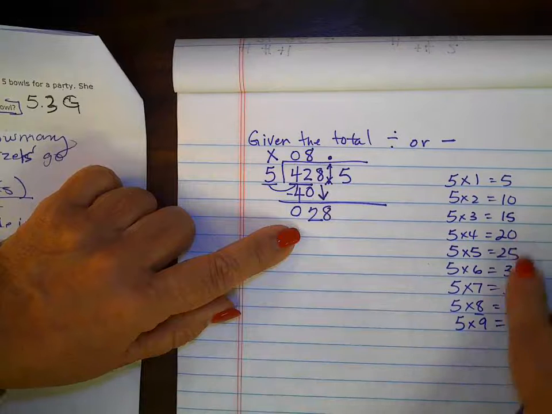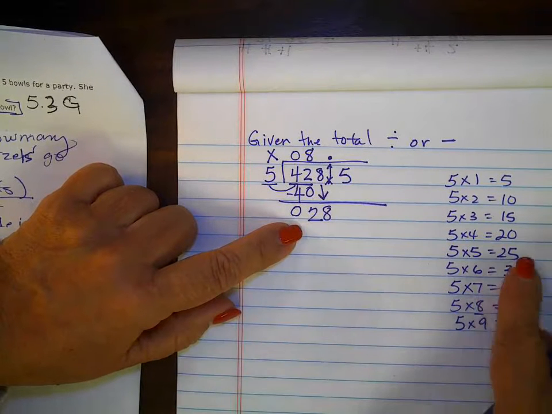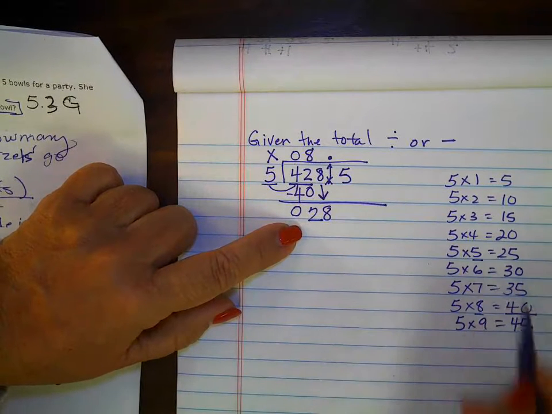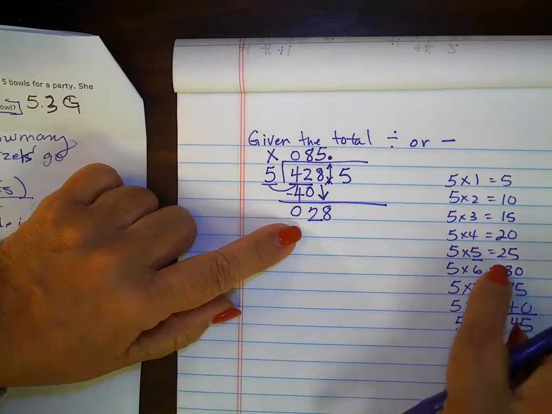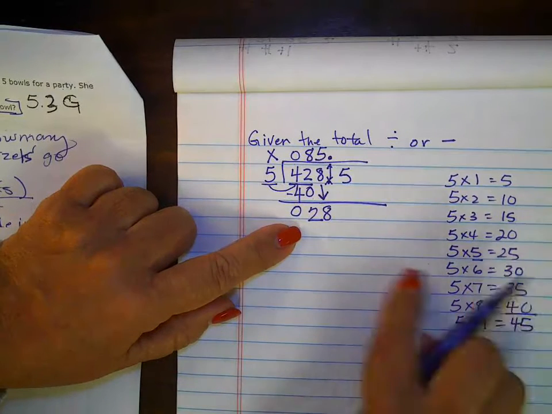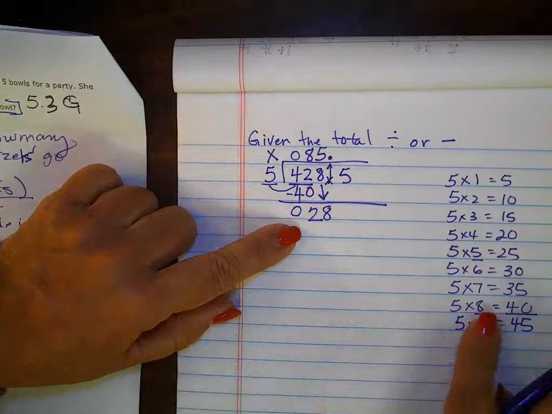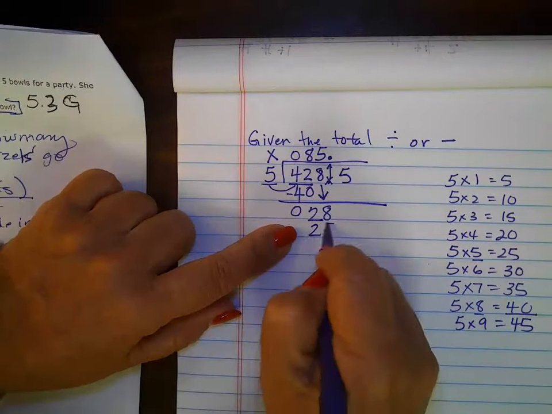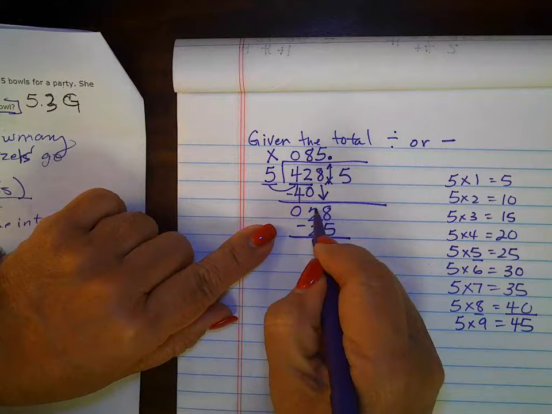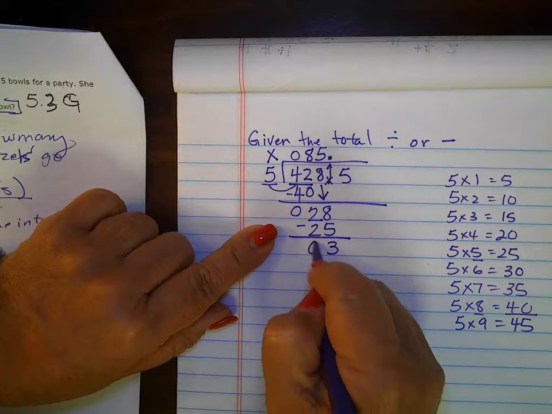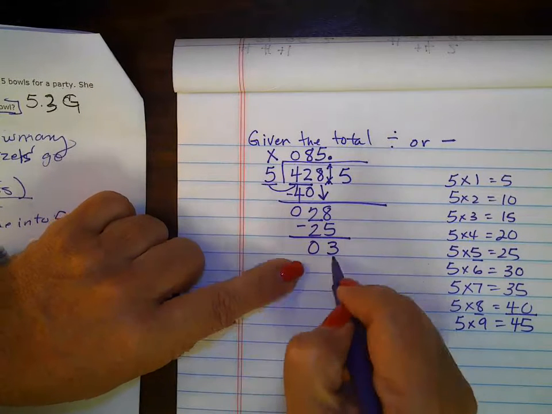Okay, I'm looking over here. I cannot go over 28, so my closest is going to be 5 groups of 5. So I know that that's 25, and I've already done the work for myself over here. So this is 25. 8 minus 5 equals 3. 2 minus 2 equals 0. I am done.